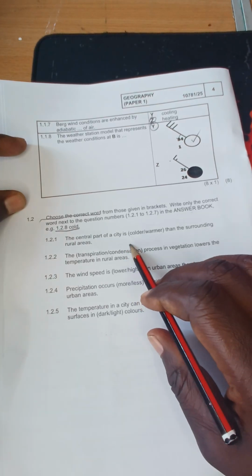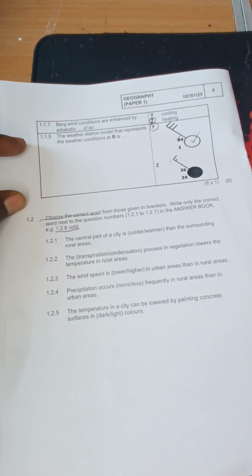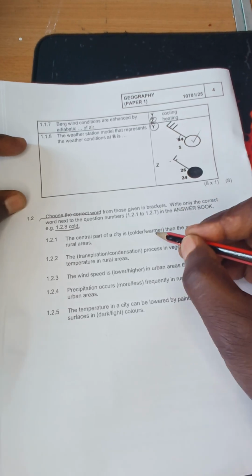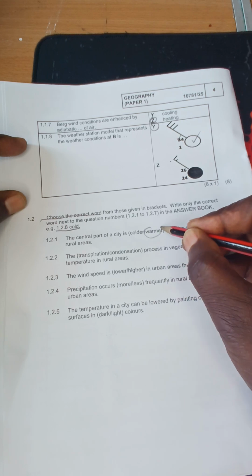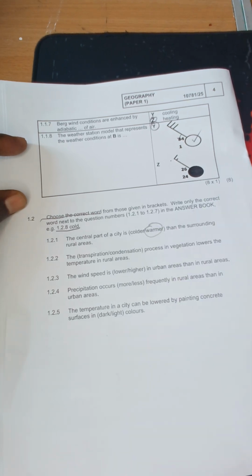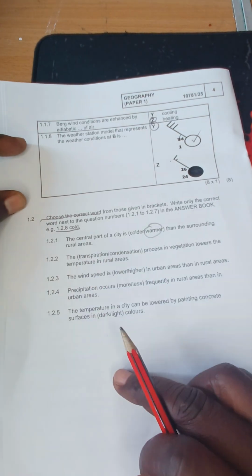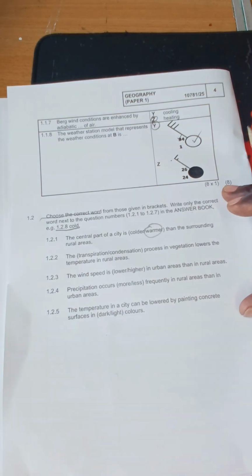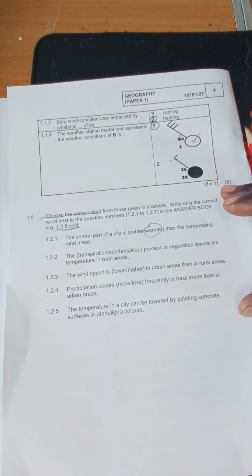The central part of the city, let me talk about the urban heat island. Temperatures of urban areas are higher than the surrounding areas. The correct answer here is warmer. 1.2.1, which means it's warmer than the surrounding rural areas. This is the urban heat island concept that is being assessed here.